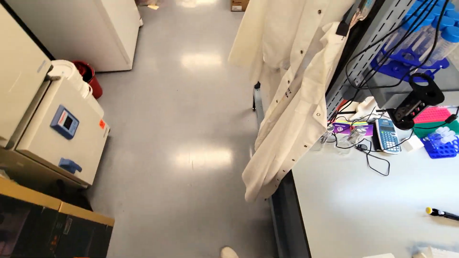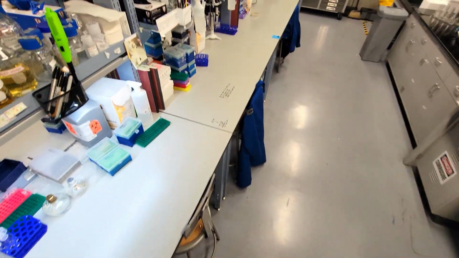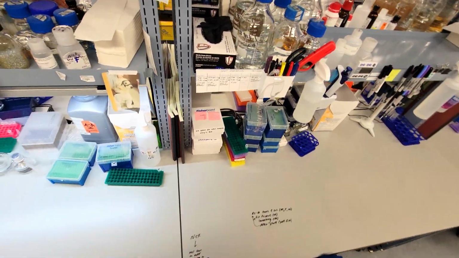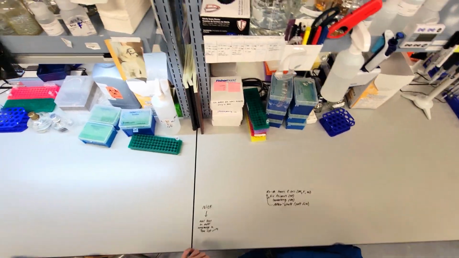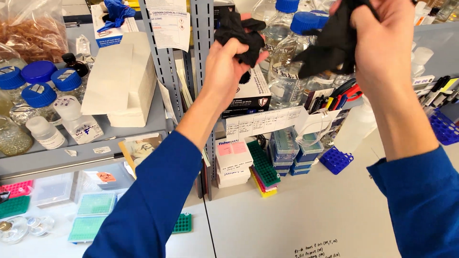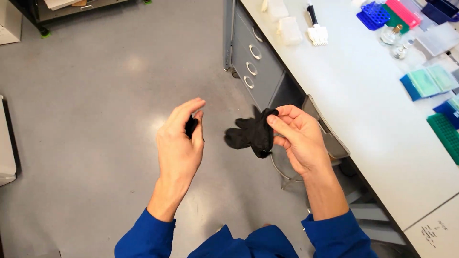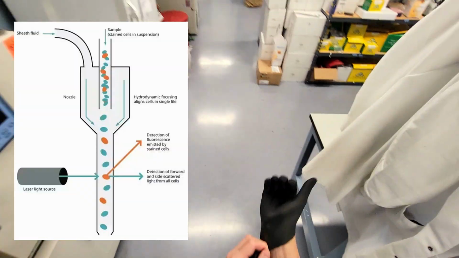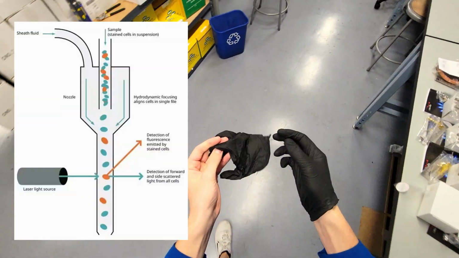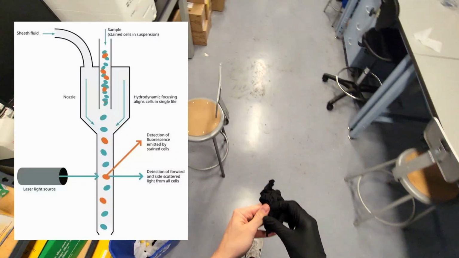The flow cytometer is a microfluidics and laser device. It's so complicated. It uses a bunch of sort of new cutting edge technology to count cells one by one and sort of analyze them one by one based on their structure or how much light they're producing or their fluorescence or something like this.